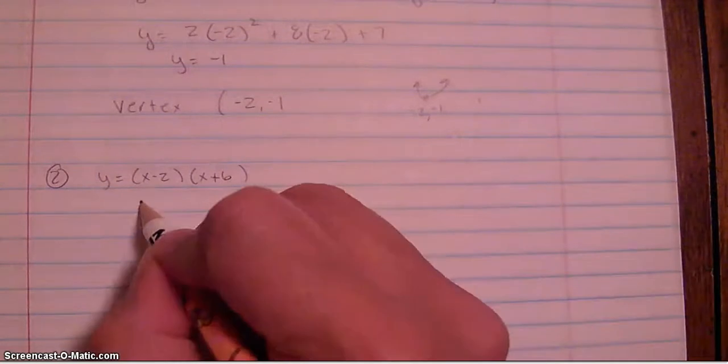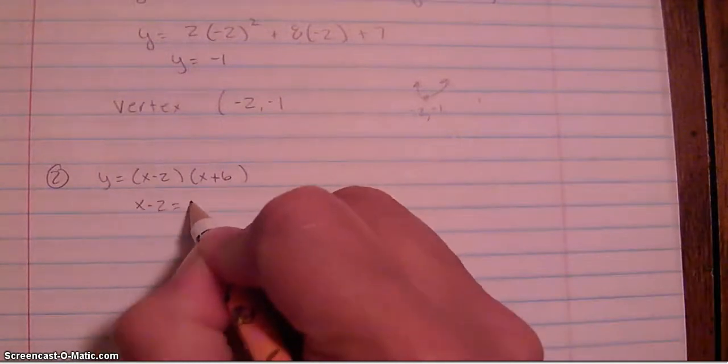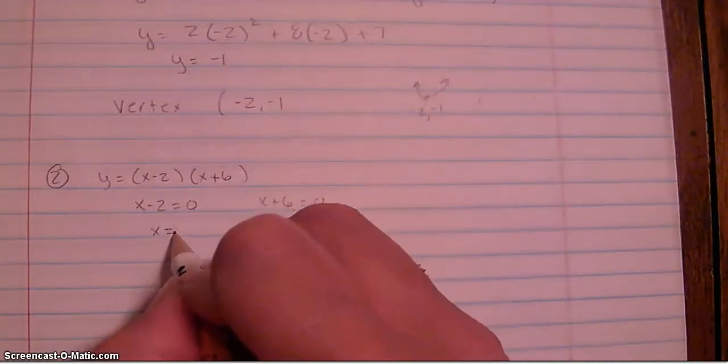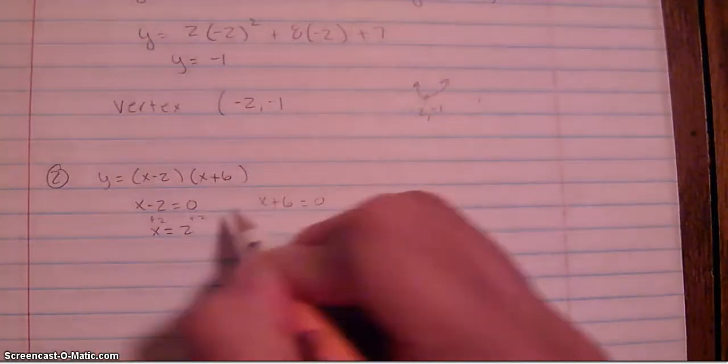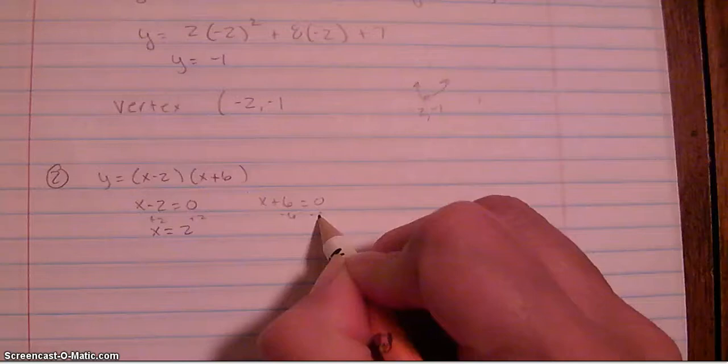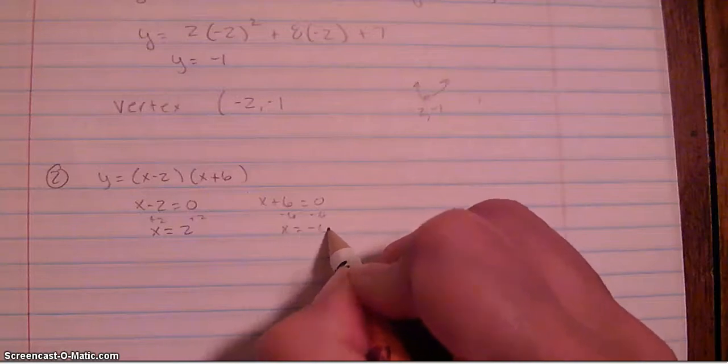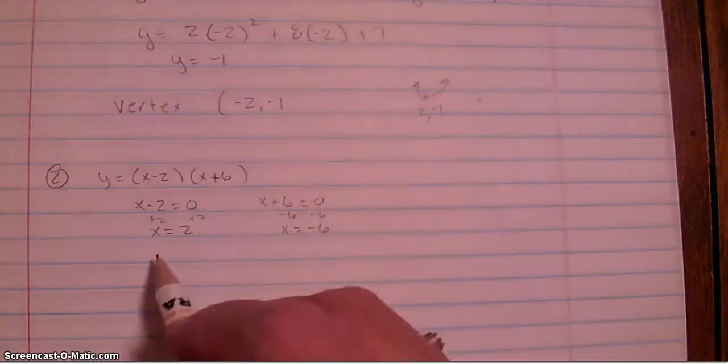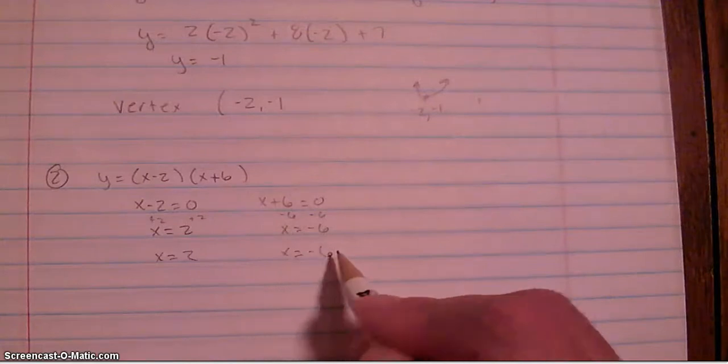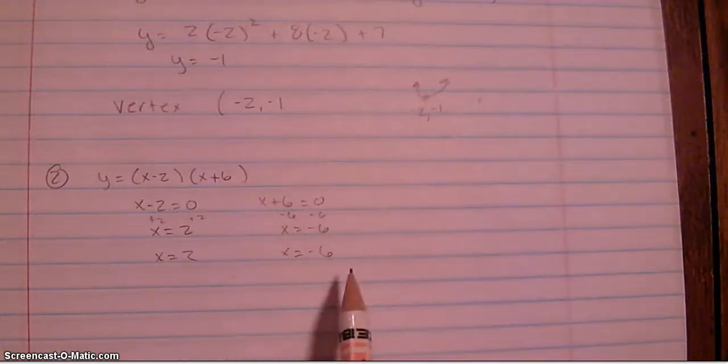I know that my x-intercepts here, I could solve for those in factored form. So I'm going to get that x equals 2. I'd add 2 to both sides here, and then I would subtract 6 from both sides, and x equals negative 6. So that tells me that my intercepts are going to be at x equals 2 and x equals negative 6. Well, I know my vertex will always be in the middle of these, so I can just find the average of the distance between here, and that will be my vertex.